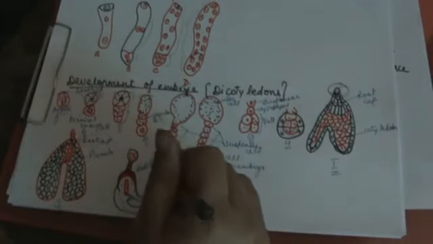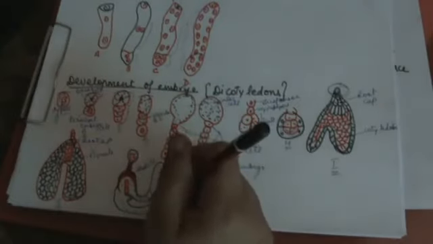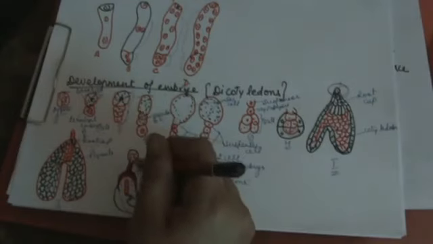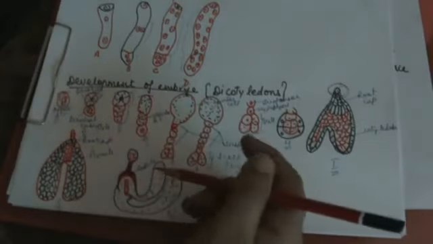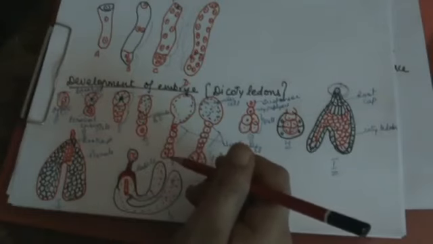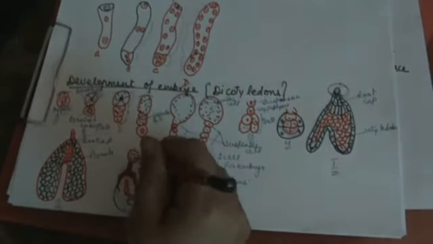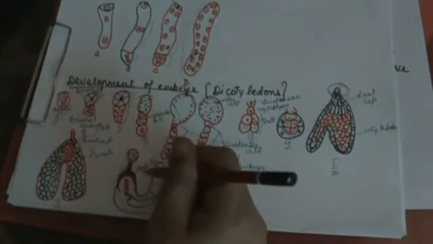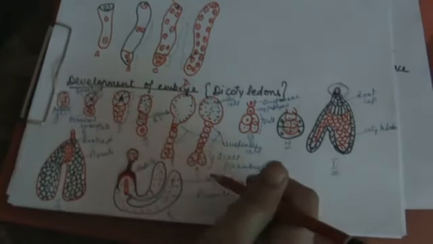2 cotyledons arise from the 2 ridges of the tissues that appear at the distal region of the proembryo, and the radicle is formed. The cotyledons grow rapidly, whereas a few cells at the base of the cotyledons differentiate a dome-shaped plumule. This is the radicle, this is the dome-shaped plumule. These two are the cotyledons.